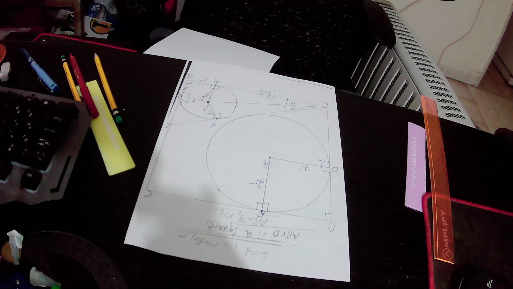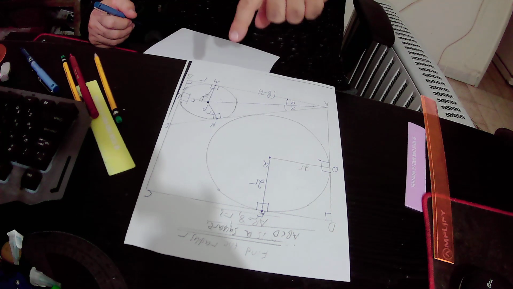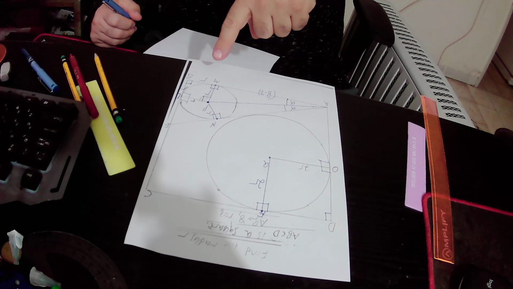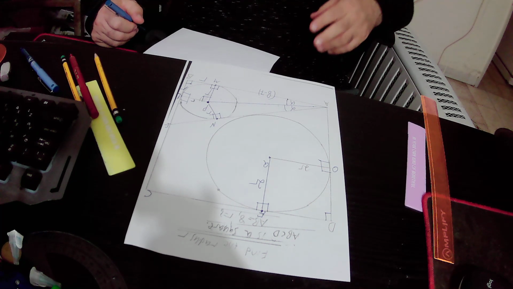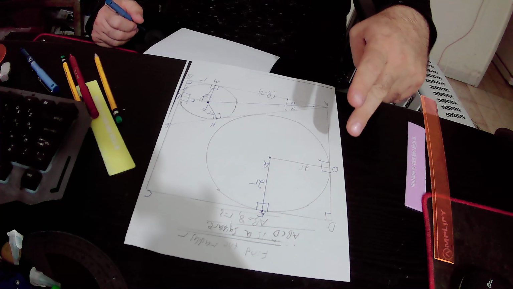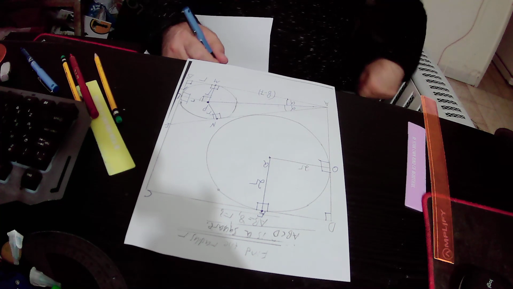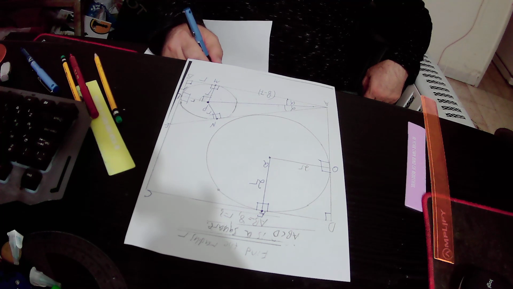And again, we will repeat the same process as we did on quadrilateral PLMB. So we will focus on quadrilateral DFOQ.